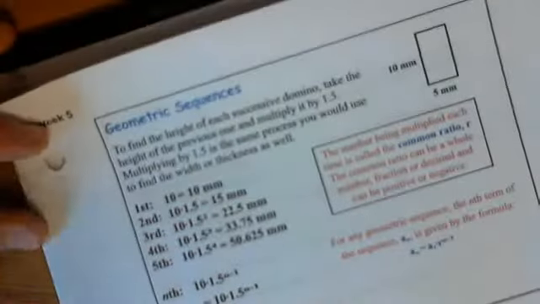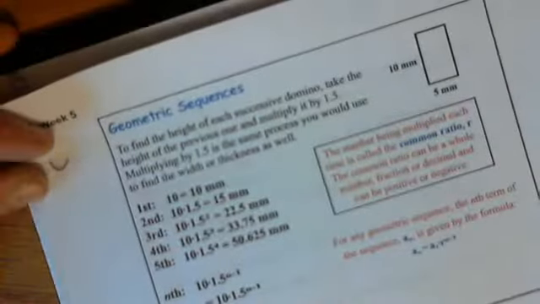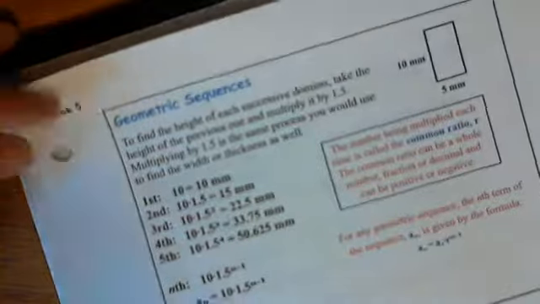This is week 5, lecture notes. We're going to start with the topic geometric sequences. So, grab a separate sheet of paper. We're going to do a little background information first.